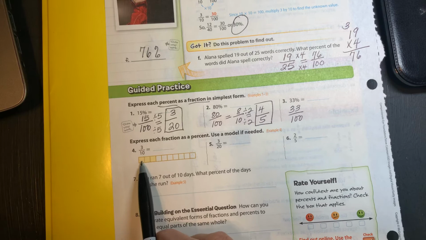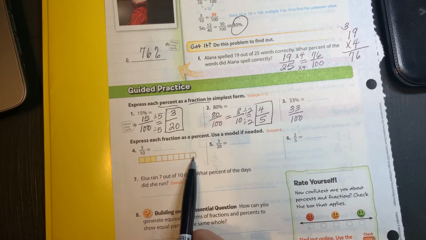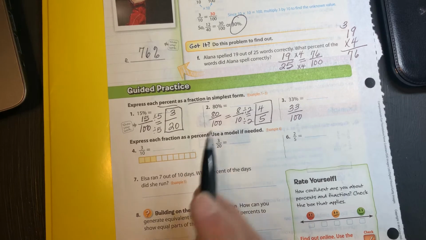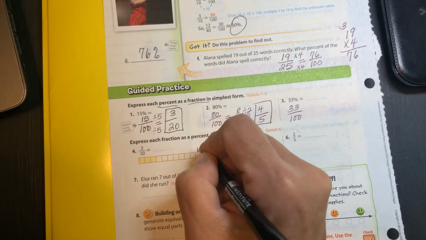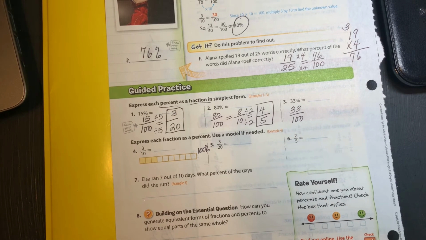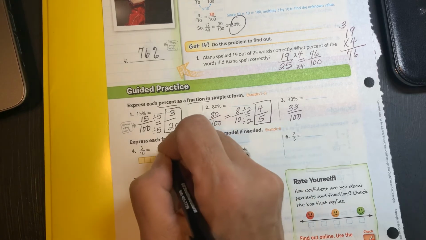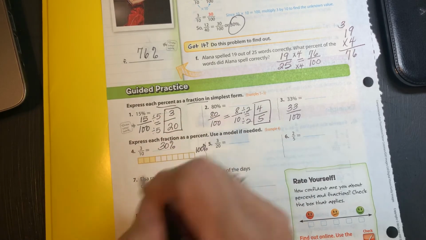Let's look at the express each fraction as a percent. 3/10. Let's see, 1, 2, 3, 4, 5, 6, 7, 8, 9, 10. They've got it divided into 10 parts, so that tells me that this whole thing is 100%, right? So if they shaded 3, wouldn't that be 30%? Okay.